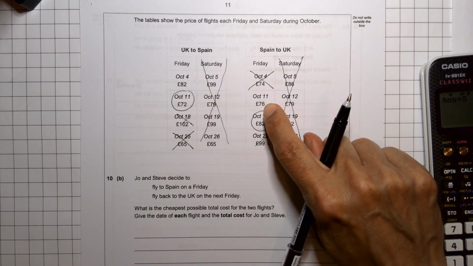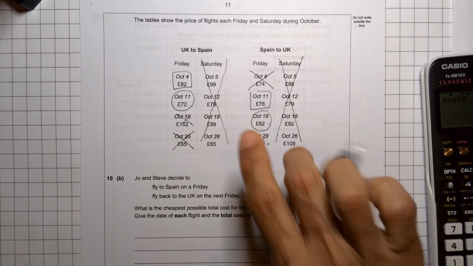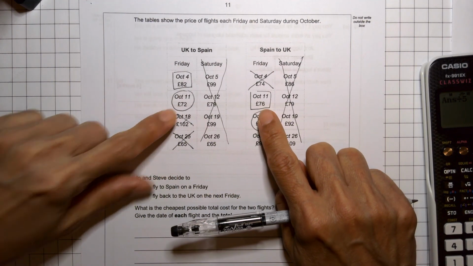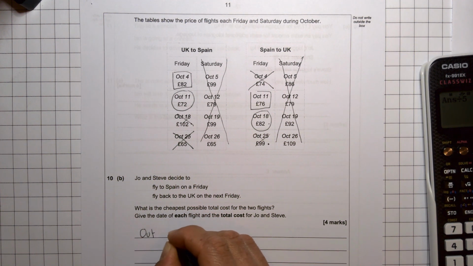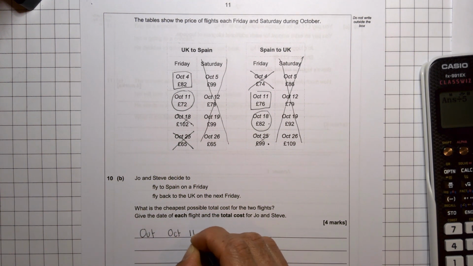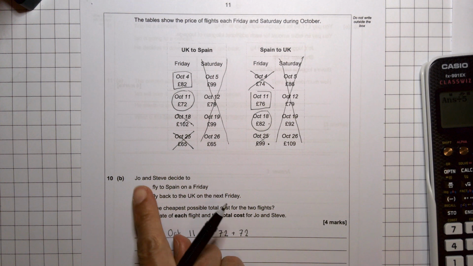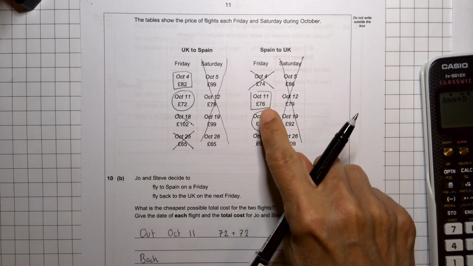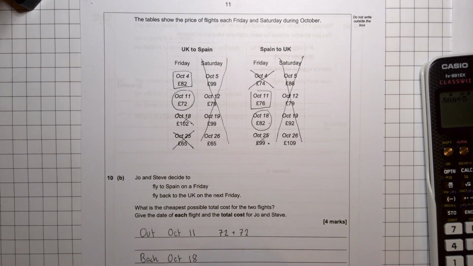But if you notice, I'm going to use a box to show those ones. They both have an 82, so to find the cheapest, we'd compare these, and basically that's the cheapest. So in this case, the cheapest thing to do is to go out on October the 11th, and that will cost £72 for one person, plus another £72 for the other person, because there are 2 people. And then they'd come back or return on October the 18th, and that would cost £82 for one person and £82 for the second person.